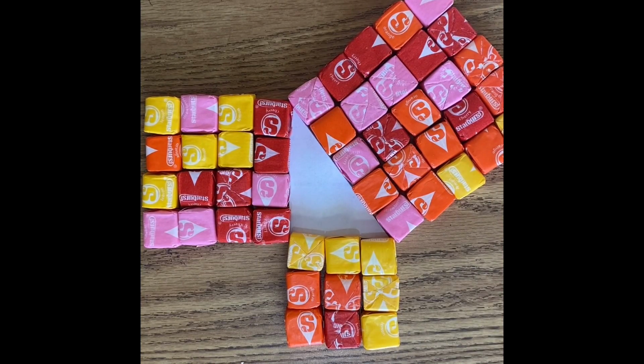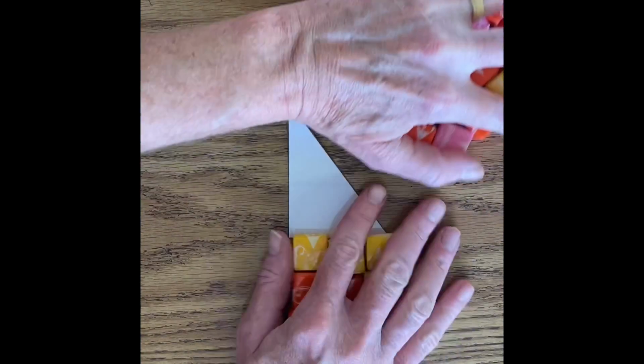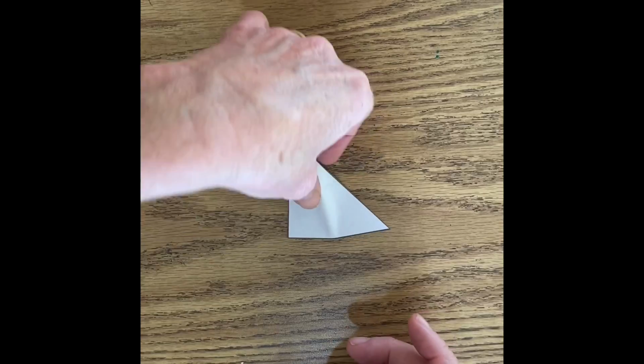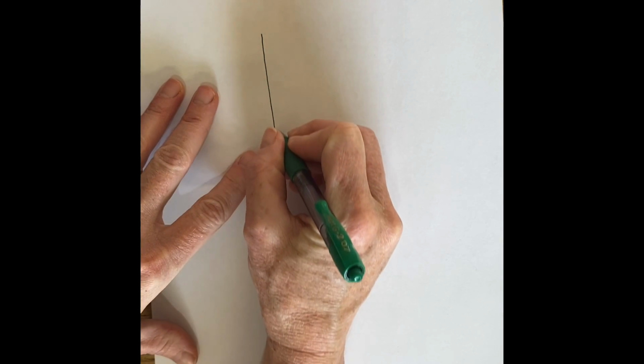Now, the question is, is this true for all triangles? Is it just true for this triangle? Is it true for all right triangles? Like, what in the world is going on here? Well, let me tell you. Let's move some starbursts out of the way. And I taped this guy down so that he would not move. It's actually true for all right triangles.